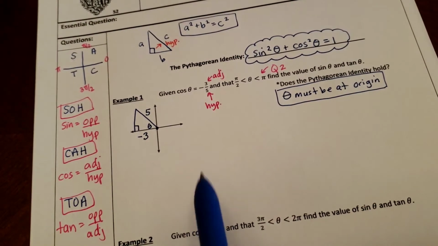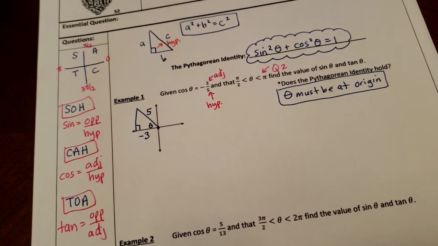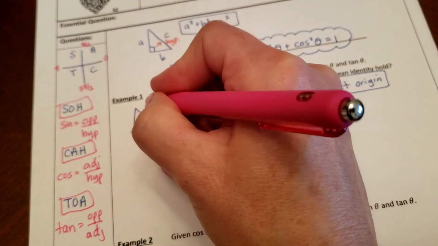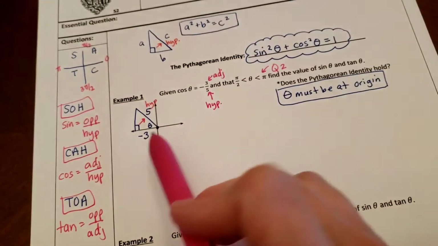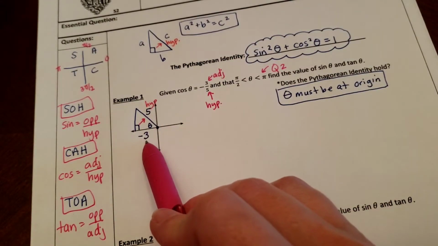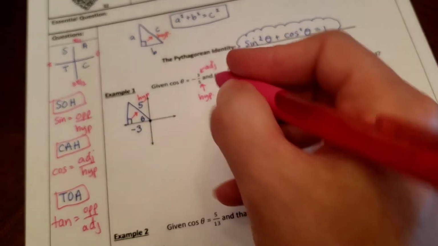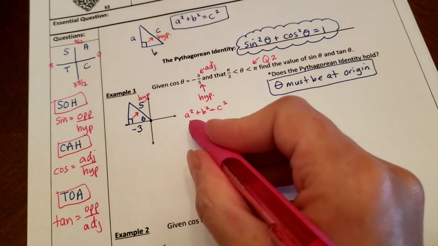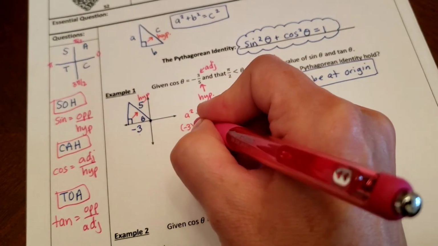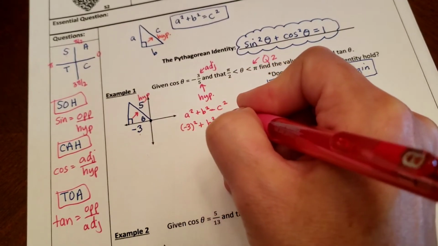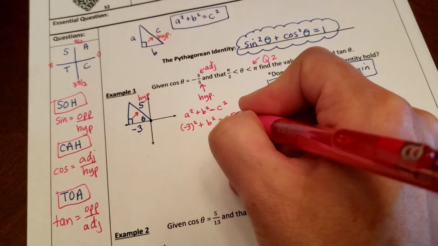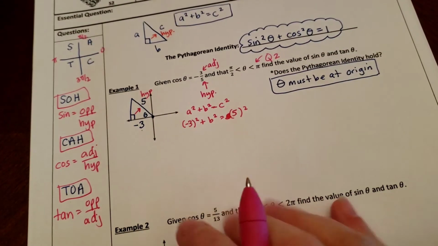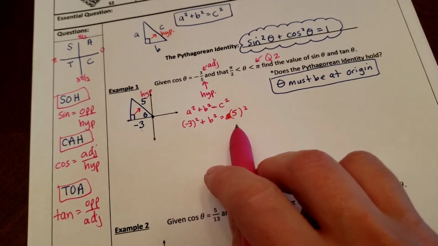What we're first going to do is figure out what this other side is. So we're going to do a squared plus b squared equals c squared. Again, the only side that matters where you actually put it is the hypotenuse side. So this -3 can be a, it can be b, it does not matter. I'm going to have a be -3. So -3 squared plus b squared, which is the side I'm going to try to find, and I do know c squared. So I have -3 squared plus b squared equals 5 squared.